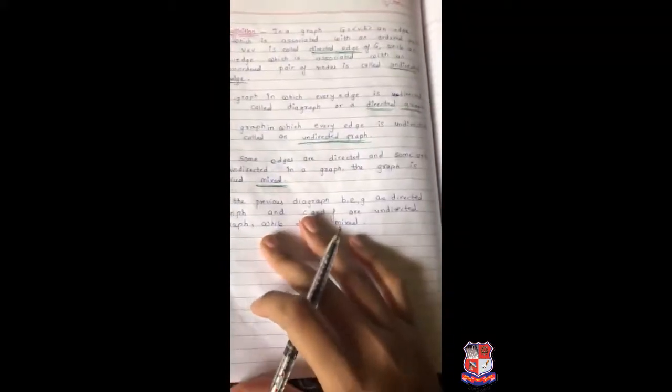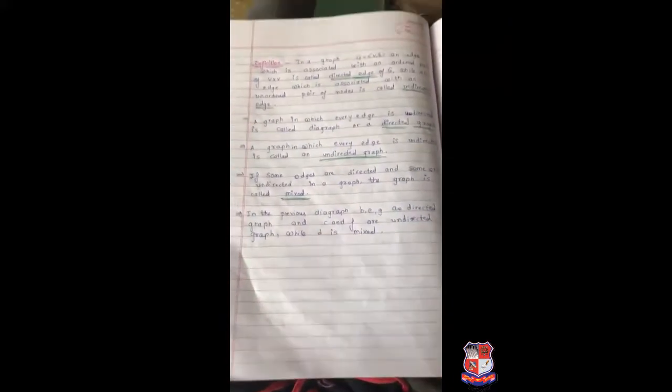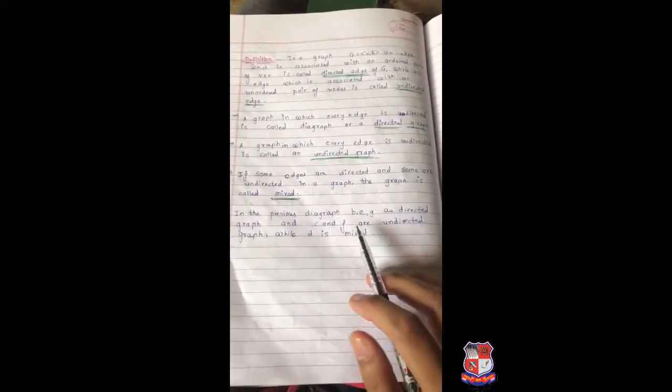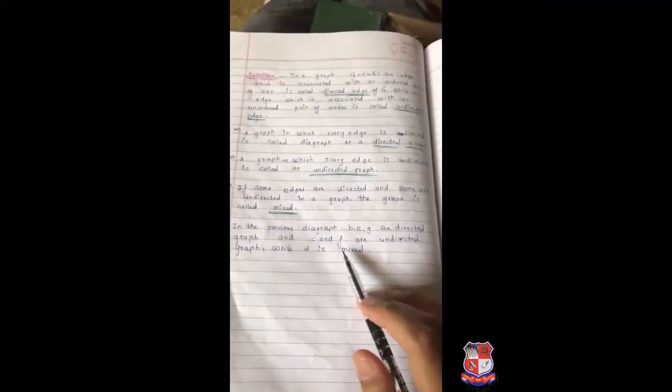Now what is next? Next is the definition of a directed edge. We have already seen what a directed edge is, so it will be easier for us to understand the definition. Now what is the definition?